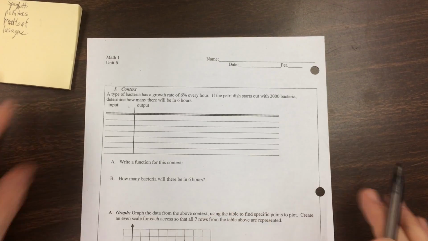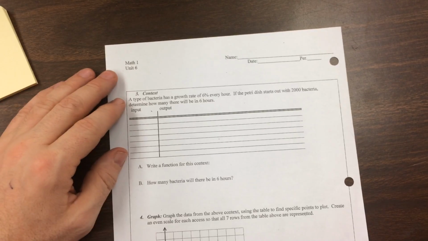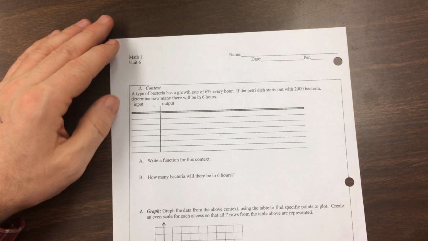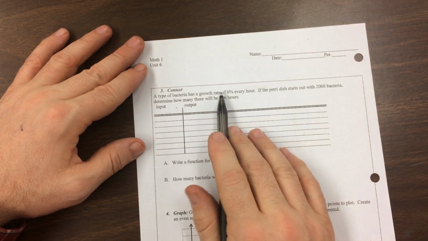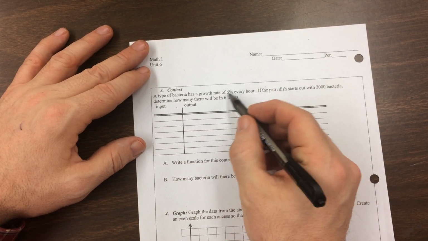All right, Math 1 folks, quick review here of the quiz. This is sort of part 2 of the quiz we started last week. The key here in question 3 is about percentage growth.